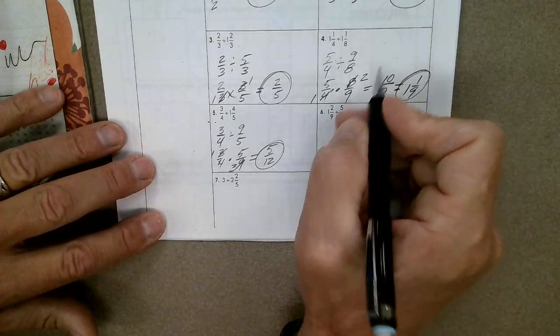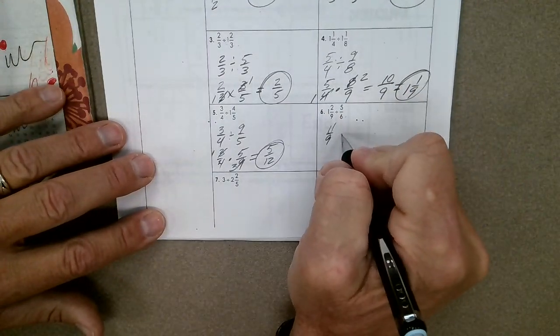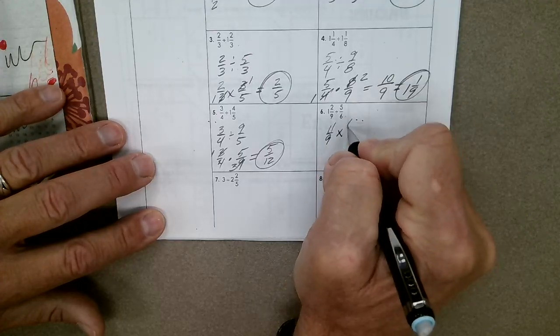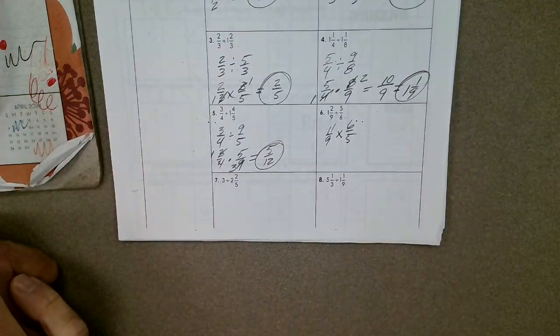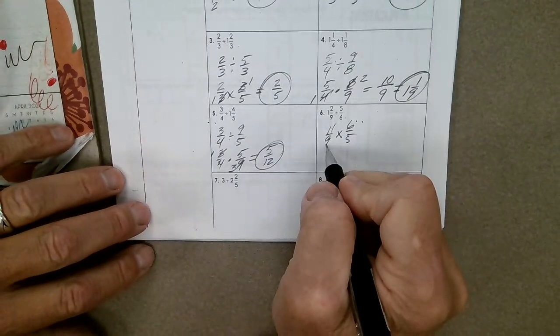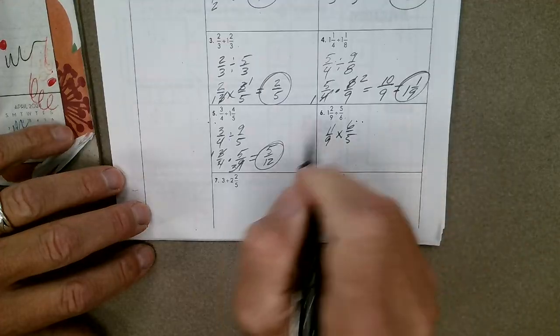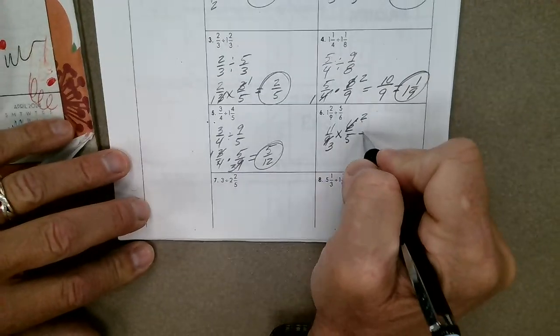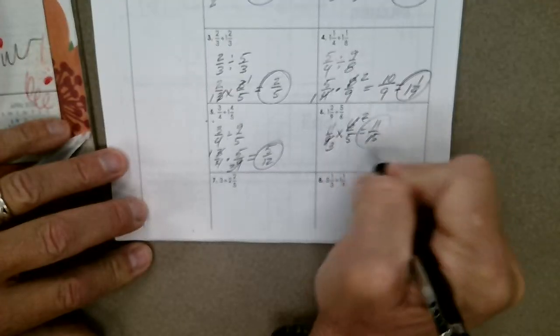Number 6. We end up with 11/9. Since that's a simple fraction, I'm going to switch and I'm going to flip it right there. Okay? So I switch that to an improper fraction. 6 and 9 are both divisible by 3. 9 goes 3 times, and we end up with 11/15.